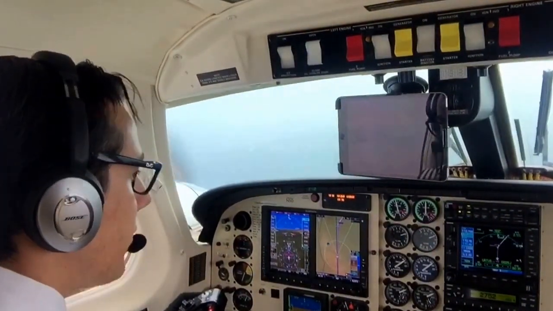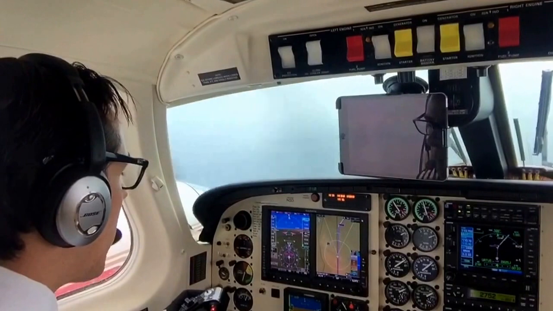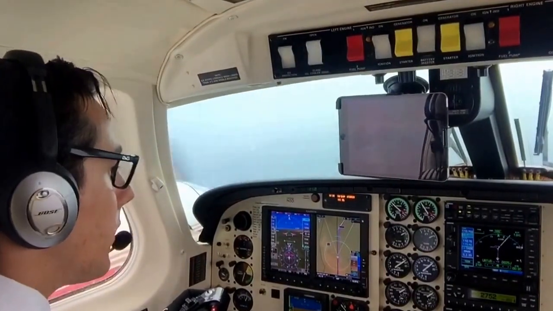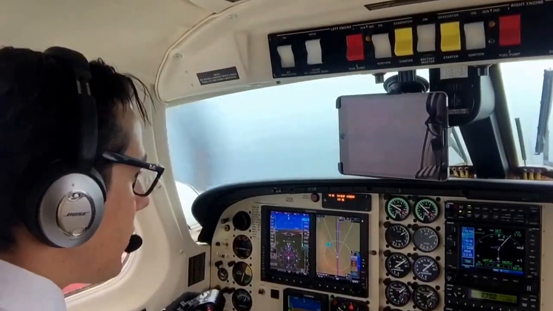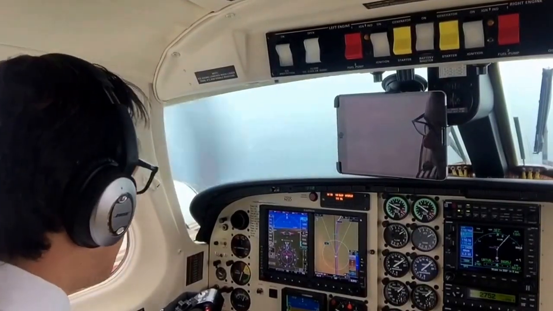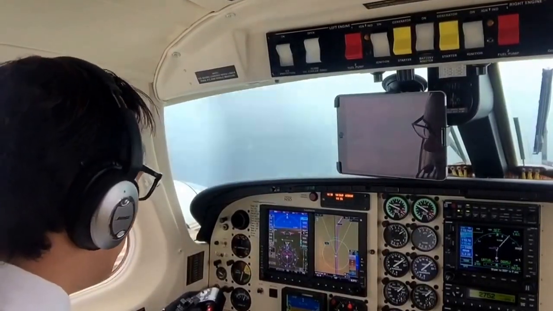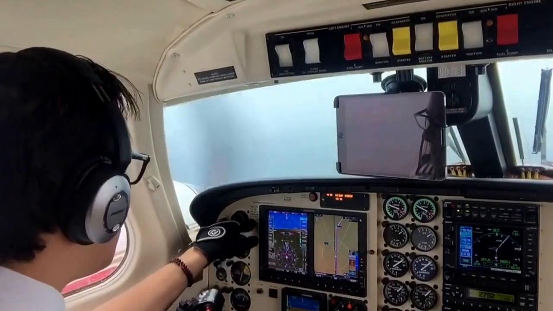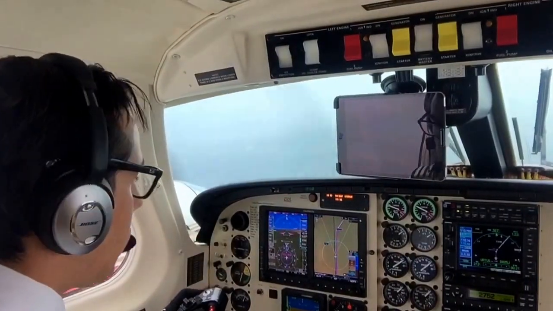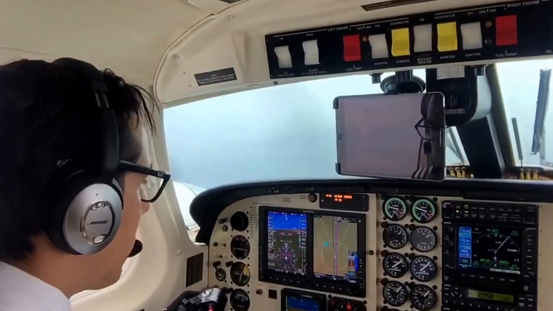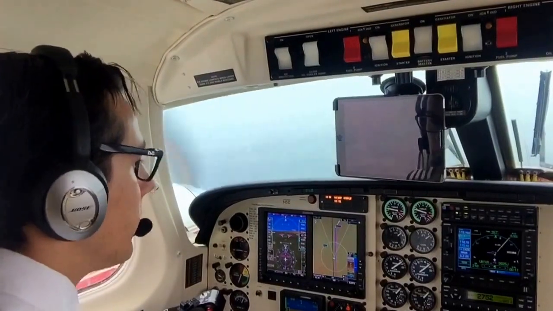Alright, I'll start reducing speed here. Let's do about 150. By the way, just to let you know the number, Cheyenne 2 BLE is 153. So we gotta be about 153 or less to drop the gear down.